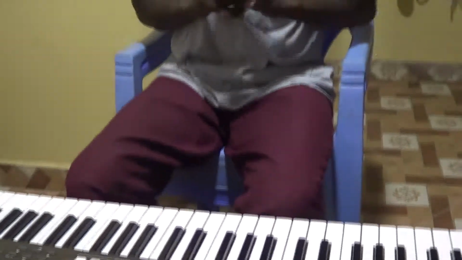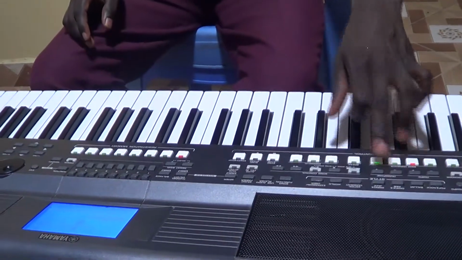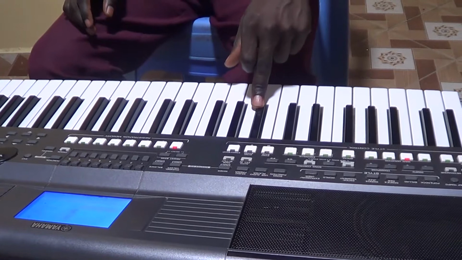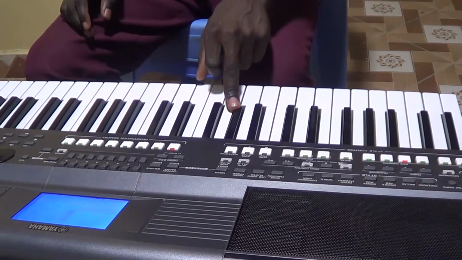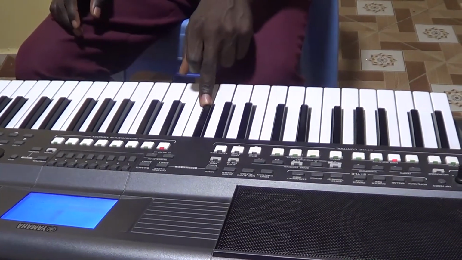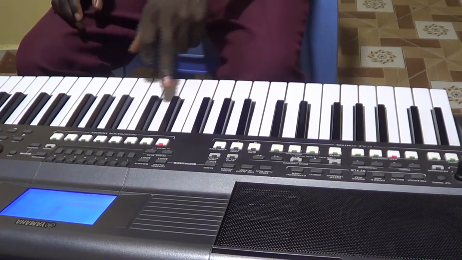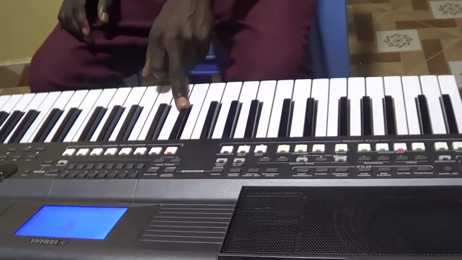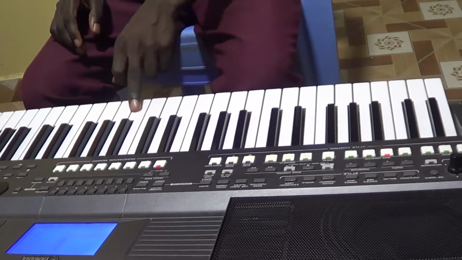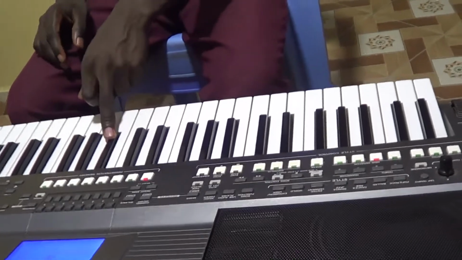So if you hear someone talking about an octave, octave comes from oct, and in mathematics we learned that oct stands for 8. So I want you to understand that. We are in the key of F sharp, where F sharp is 1, G sharp is 2, A sharp is 3, B is 4, C sharp is 5, D sharp is 6, F is 7, F sharp is 8 or 1.